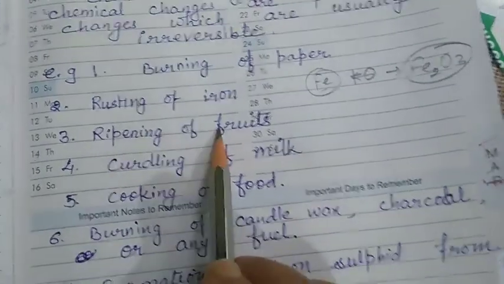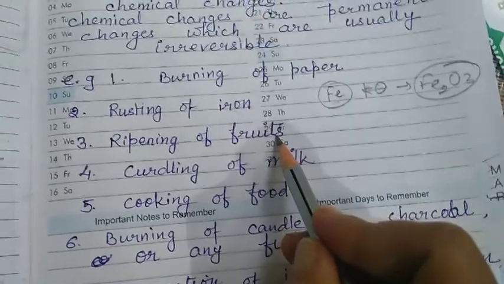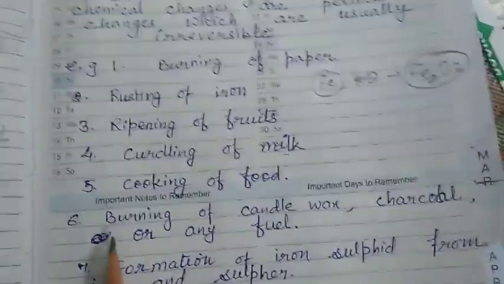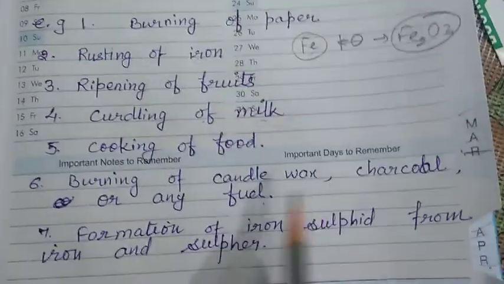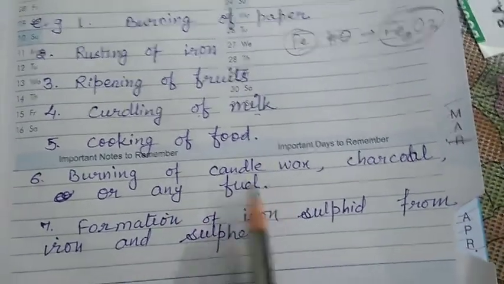Ripening of fruit, again irreversible. It is a chemical change. Curdling of milk, irreversible and chemical. Cooking of food, burning of candle wax, charcoal or any other fuel which you burn to get energy, heat energy or light energy, all are chemical changes.